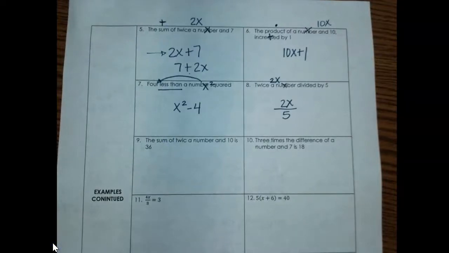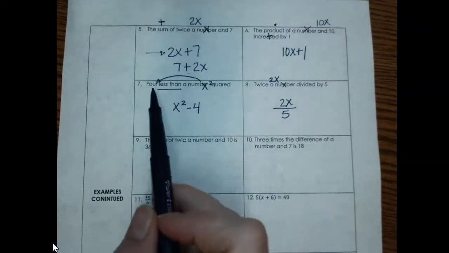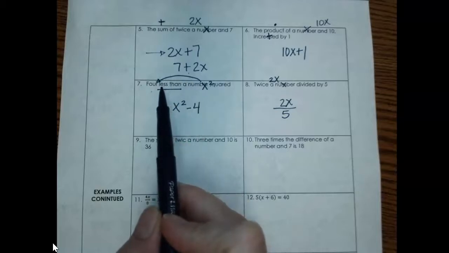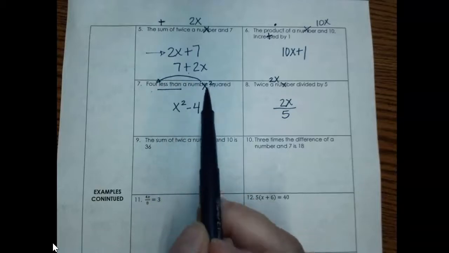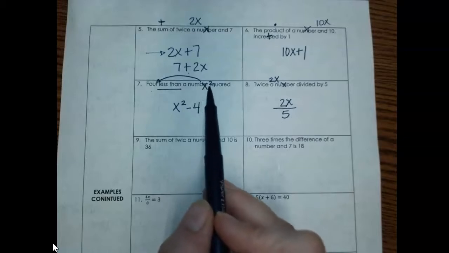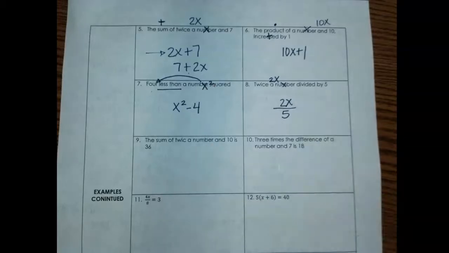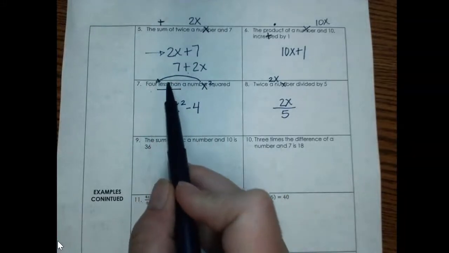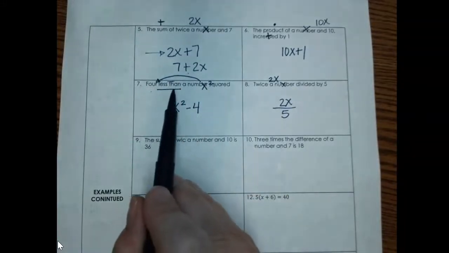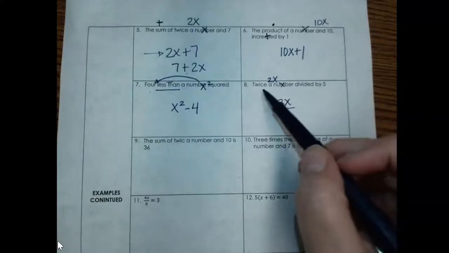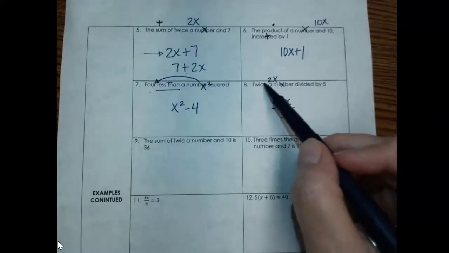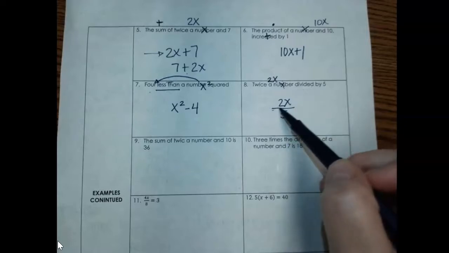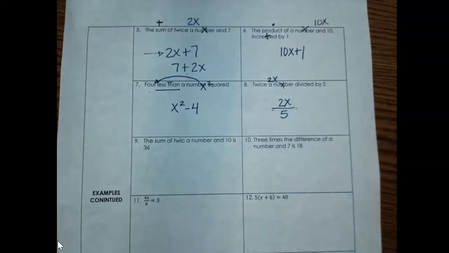All right, well, let's see how you did. So in number 7, we say 4 less than. Less than means turnaround phrase, so the order is going to be different. A number squared. So the number, I didn't know what it was, so I called it x, and I put an exponent of 2. So I'll have x squared minus 4, because less than means minus, so that turnaround phrase. Now, we have twice a number. We've talked about twice means 2 times something. The number is x, 2x divided by 5, and you go in the order in which it's written.